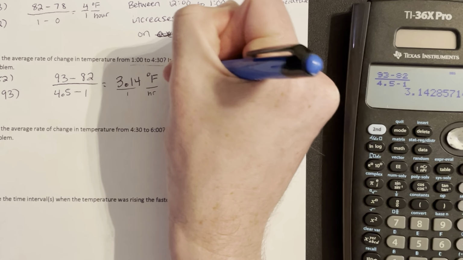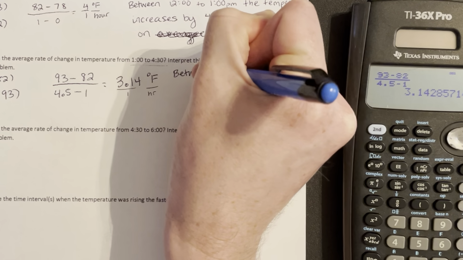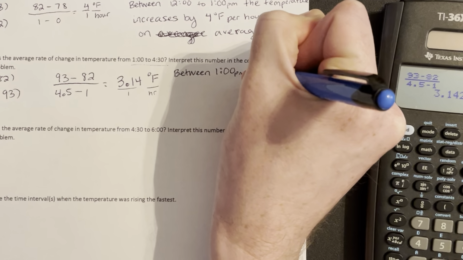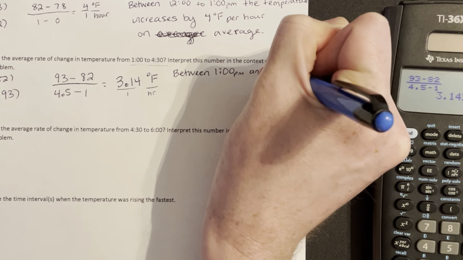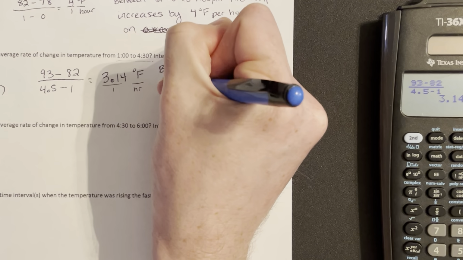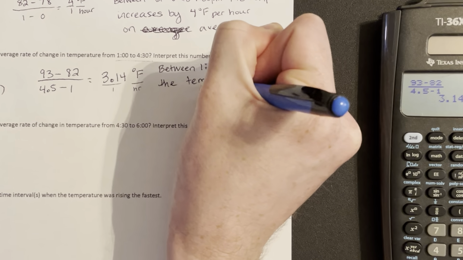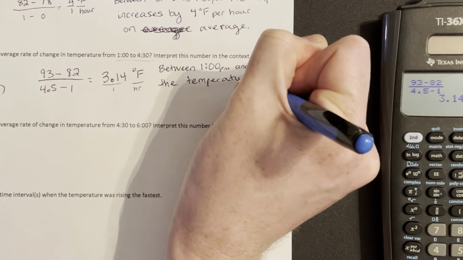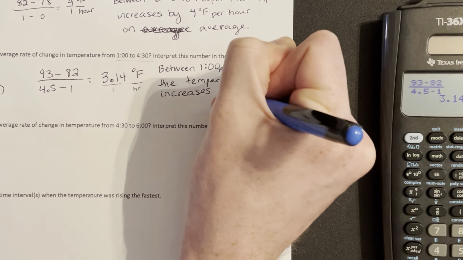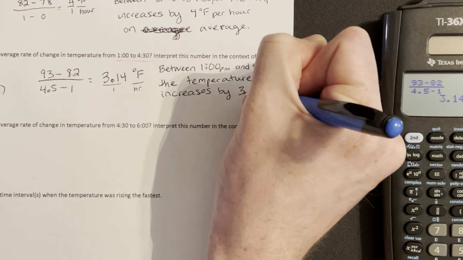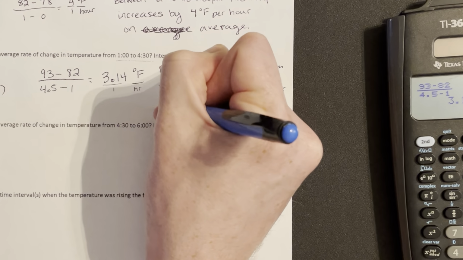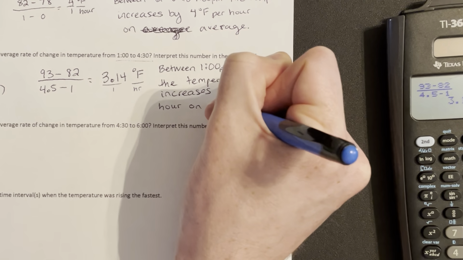So between 1 o'clock p.m. and 4:30 p.m. the temperature, there's our function, so the temperature increases by 3.14 degrees Fahrenheit per hour on average.